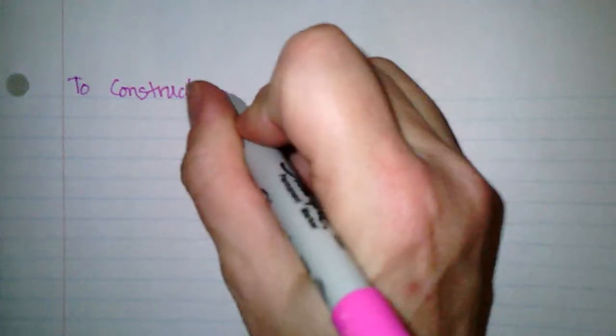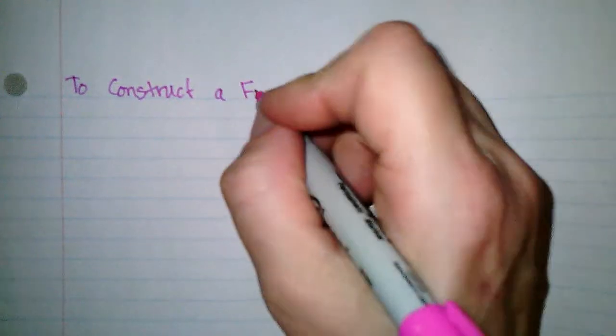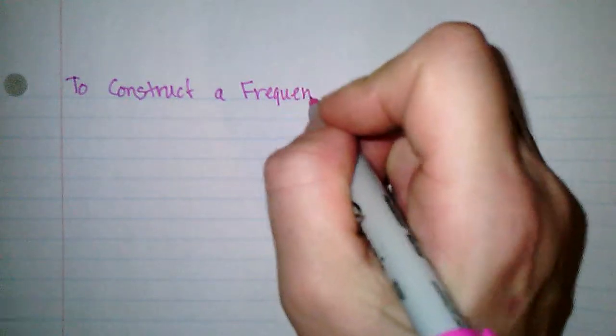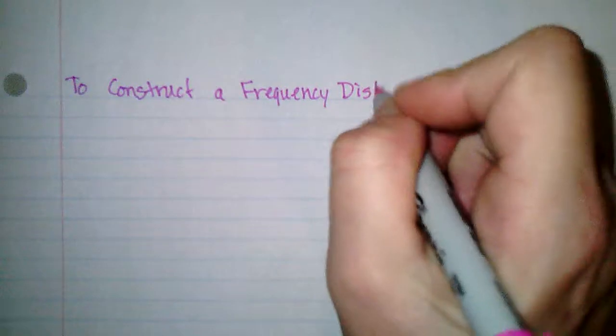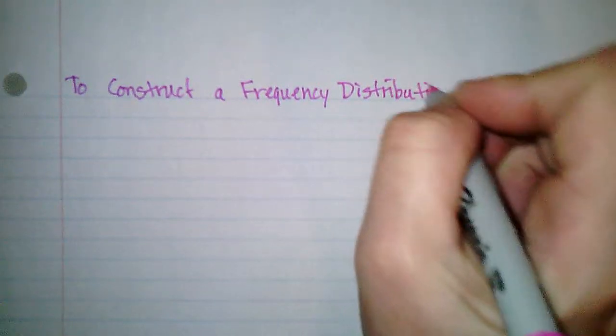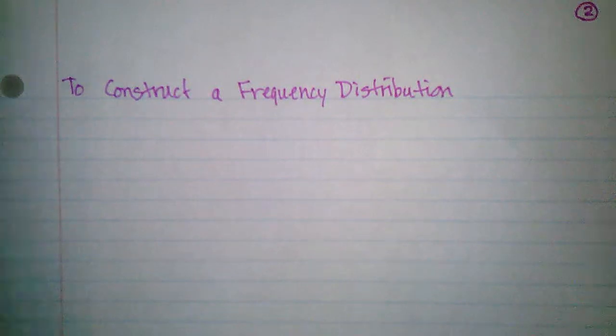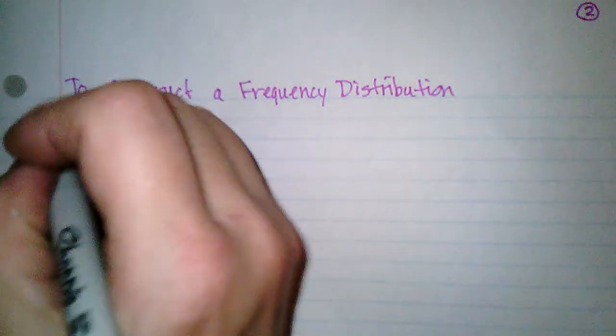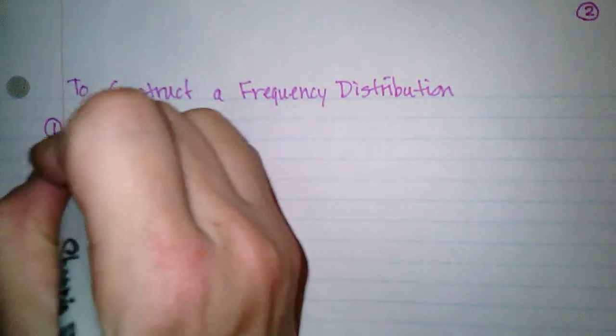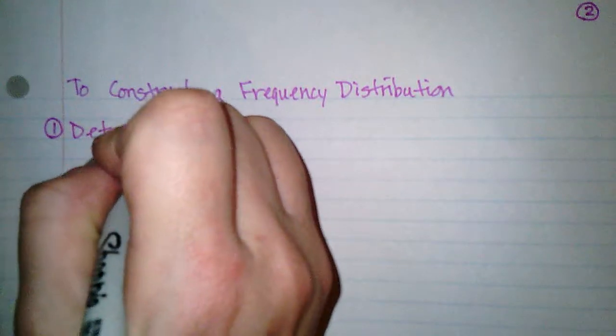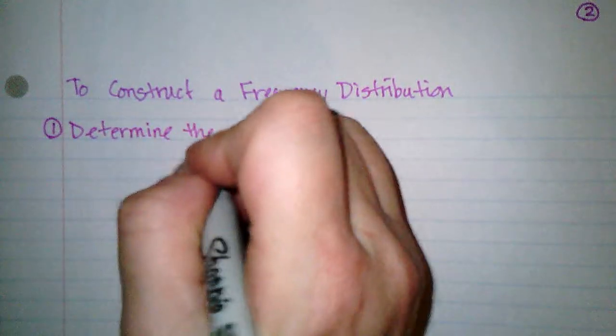So here are the instructions to construct a frequency distribution. The first thing you're going to need to do is determine the number of classes.